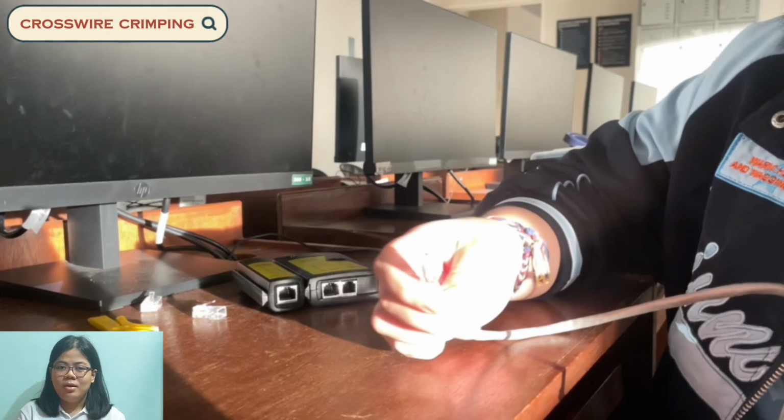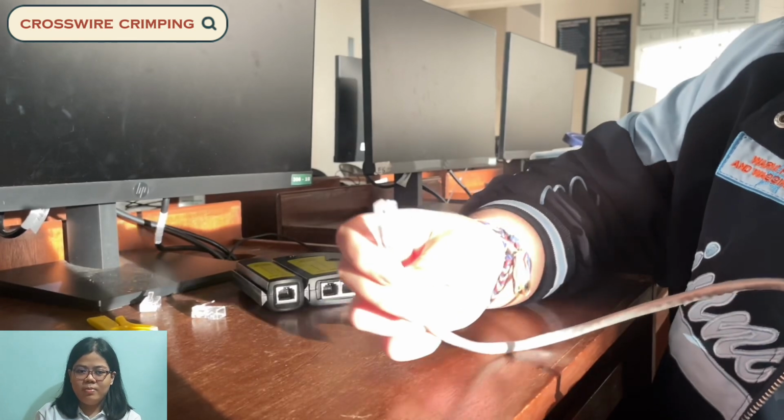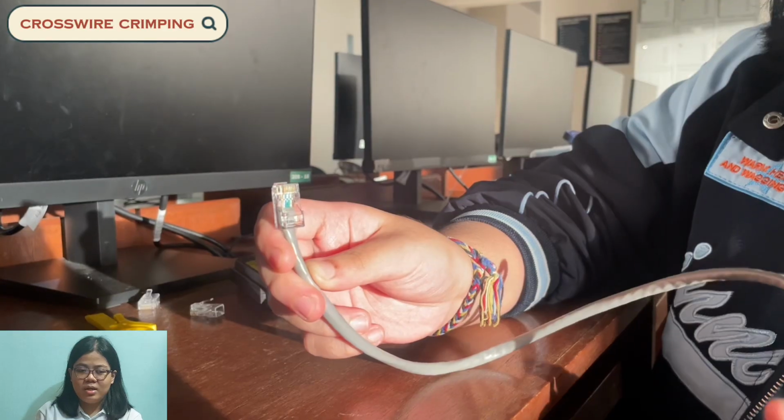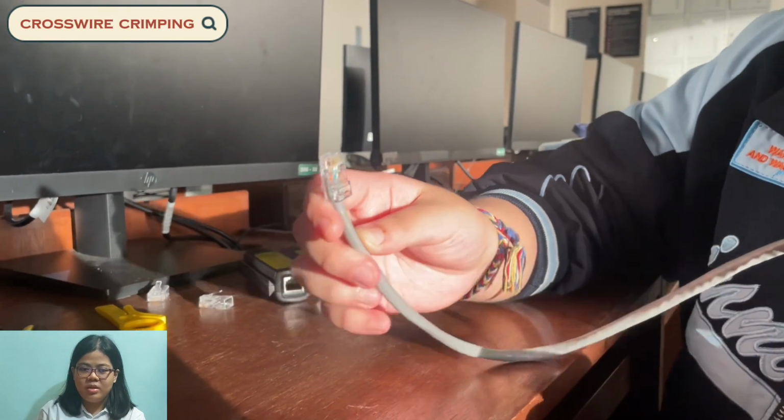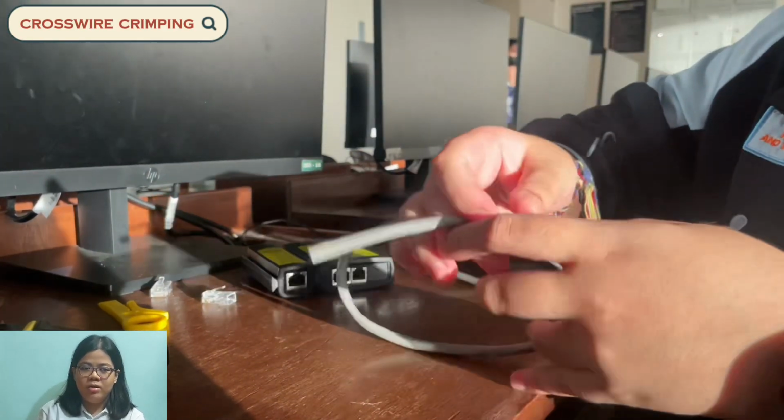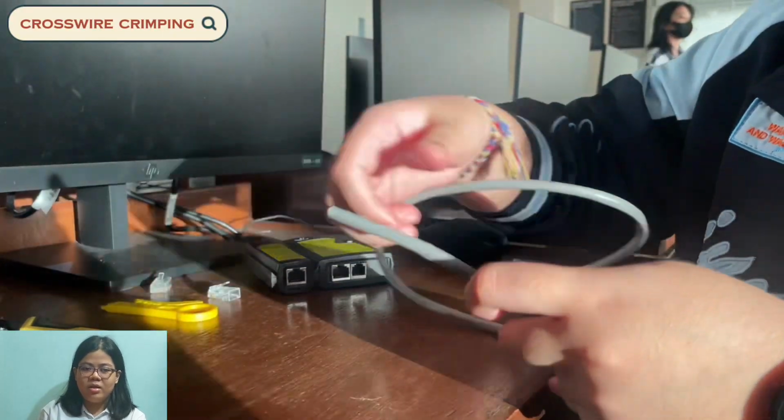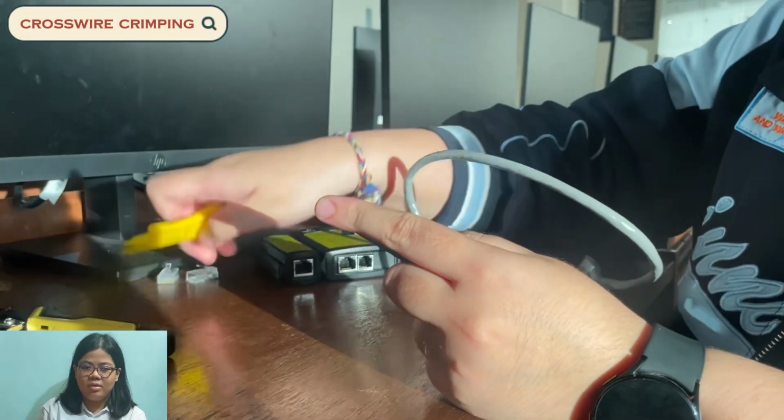Hello everyone, my name is Adriel and I will walk you through the process on how to crimp a crosswire cable. So I've already prepared the T568B as demonstrated in doing the straight wire. Now we'll be preparing the T568A.